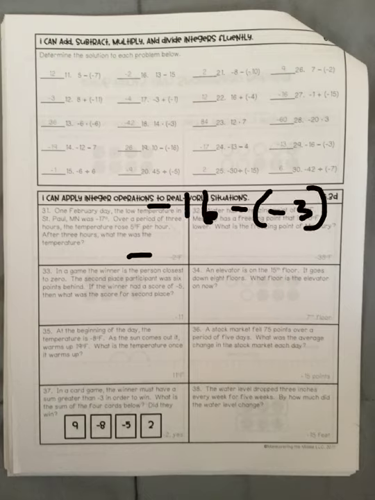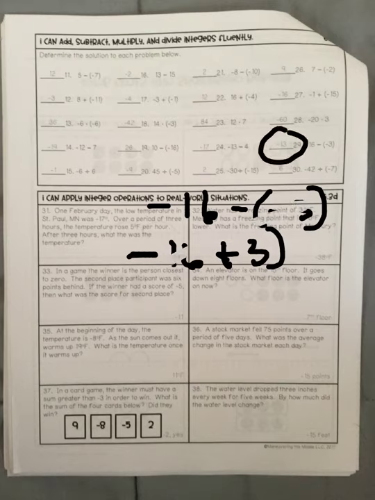Number 29, negative 16, but I'm subtracting negative 3 from that. So if I add a line, change the sign, that's negative 16 minus the negative 3. It looks like this, negative 16 plus 3. Well, negative is the larger of the two, so I'm going to end up with the negative 13 as my answer.